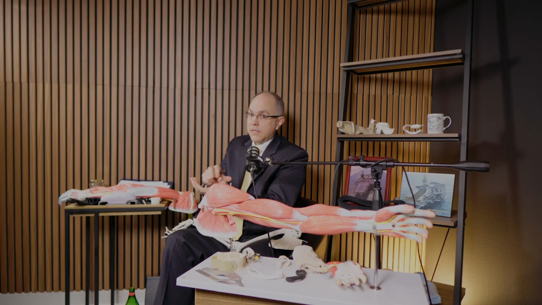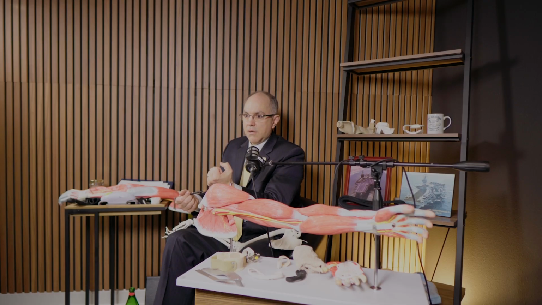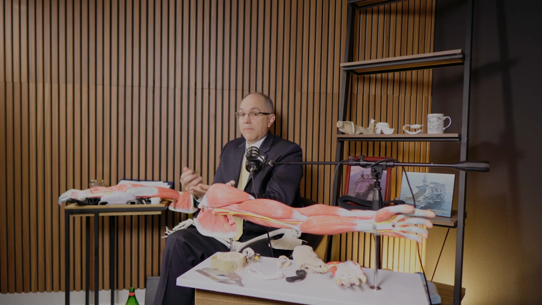So two tendons to each finger means there are eight tendons that go through the carpal tunnel and eventually make their way to the fingers. And that's how we can have such a tight grip. There are also muscles between these bones in the hand called the intrinsics that also assist with closing the fingers. But we're not done.